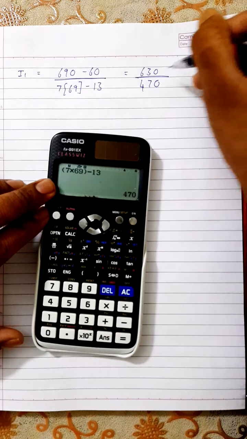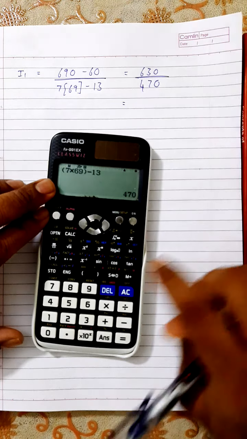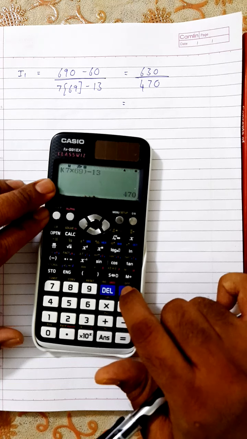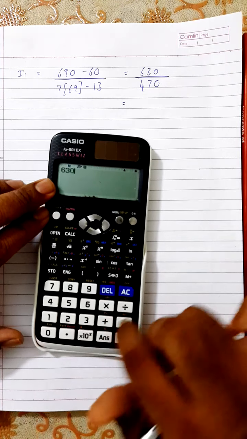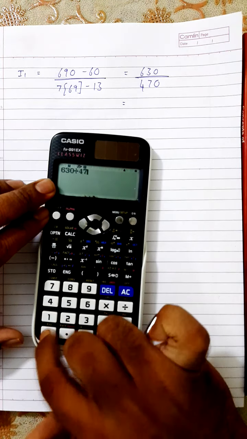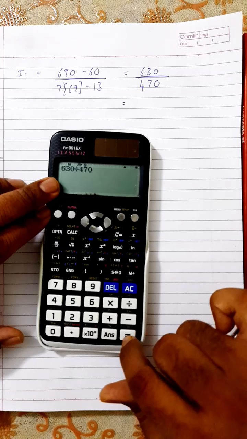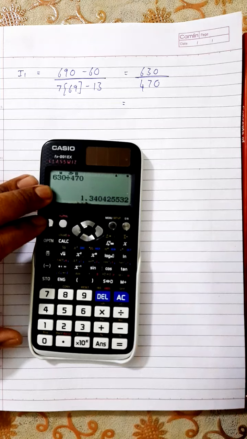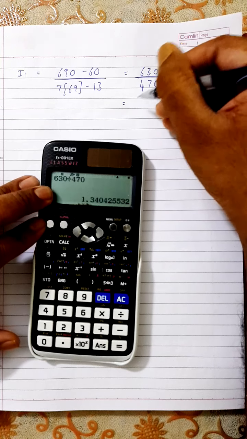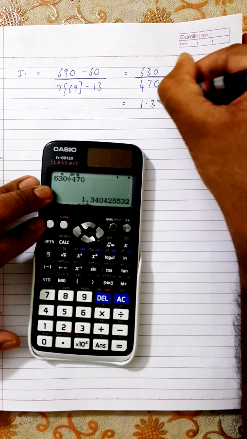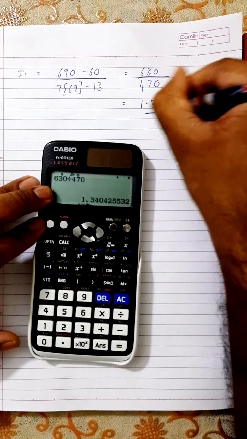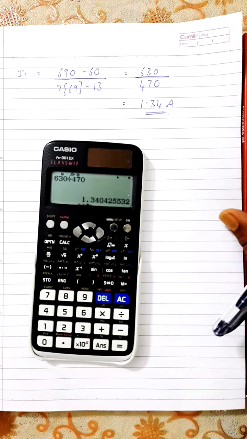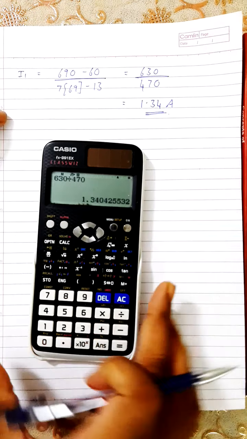So the equation for the current will become 630 by 470. So 630 divided by 470 is equal to 1.34. So the answer is I1 is 1.34 amperes. Okay. So I found the value of current I1 as 1.34 amperes.